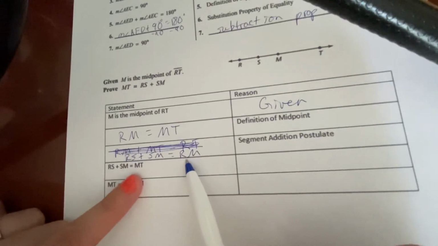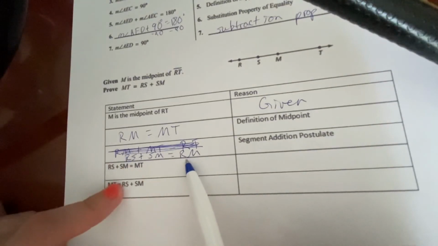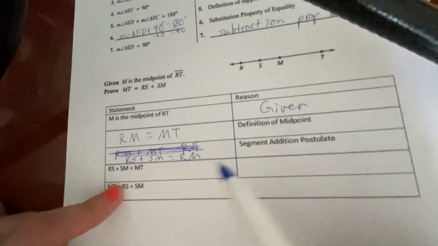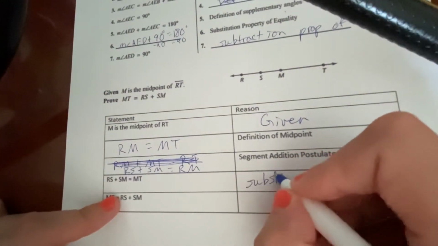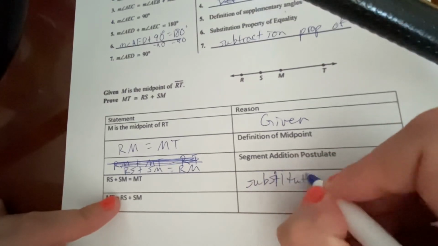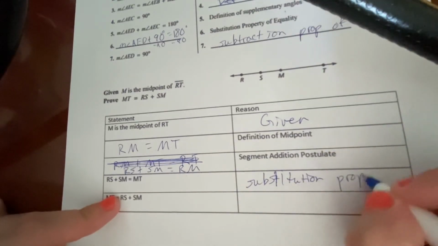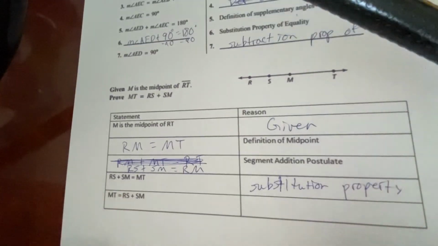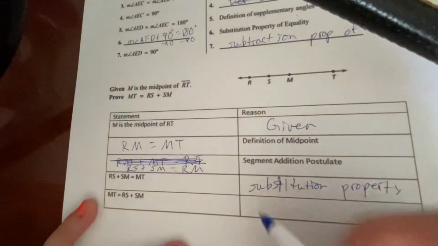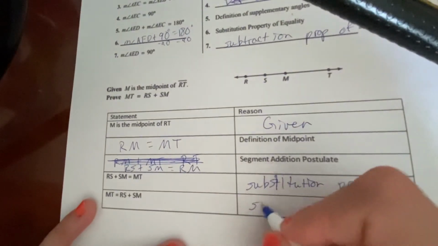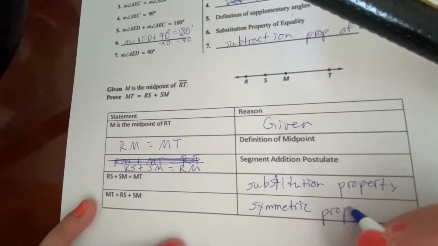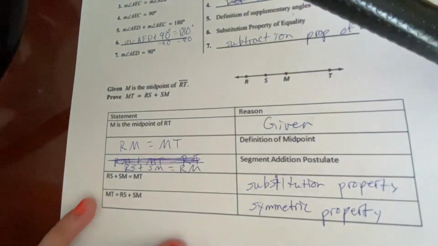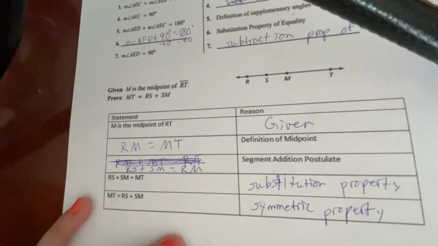Okay, so we need to figure out how they got from here to here. They just substituted MT for RM. So that's the substitution property. All right, and then we just switch them around, so that is the symmetric property. There we go. All right, and that is it.